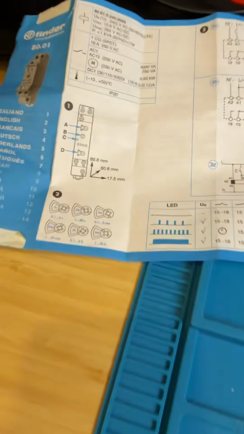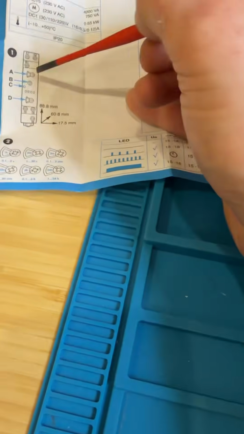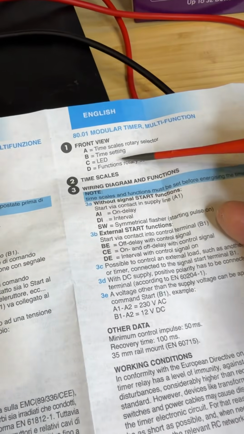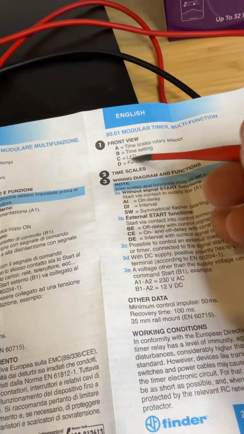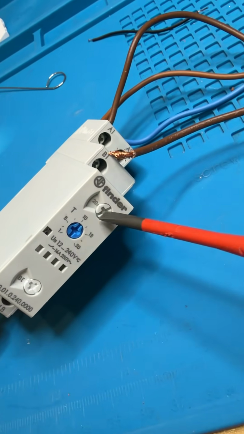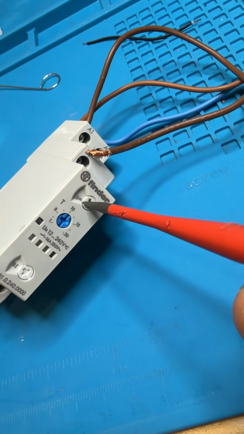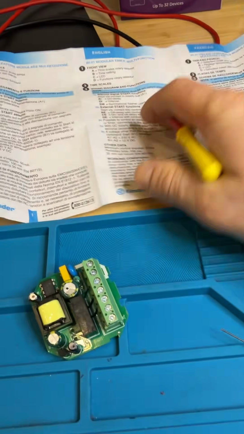Righty, so here's our instruction, which wasn't really clear to me. Now we've got two time selections. So if we check in the English explanation of that, we've got number one, time scale, which is that bit here, and number two is time setting. For some people it might be obvious straight away, but it wasn't really for me.